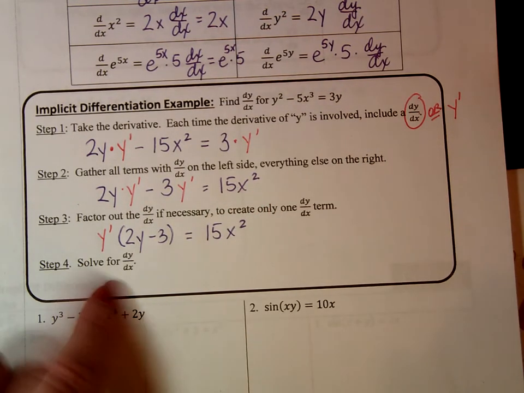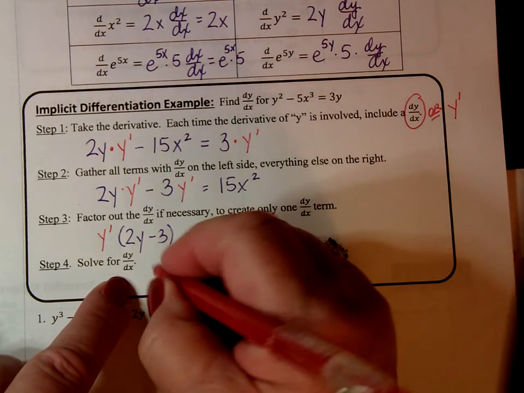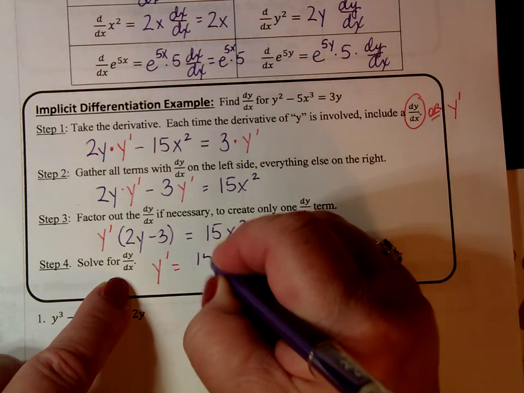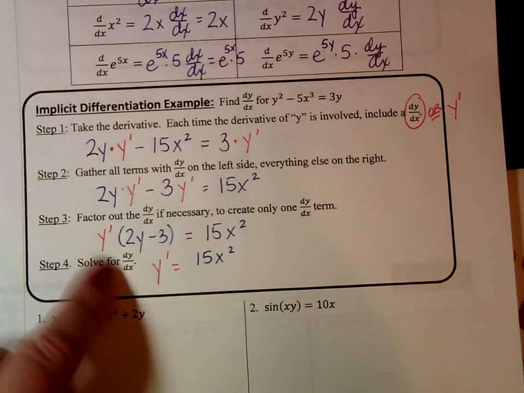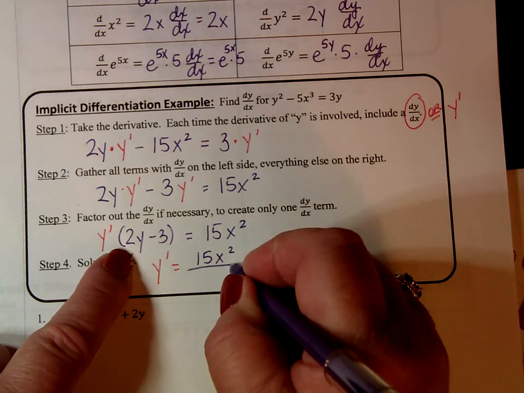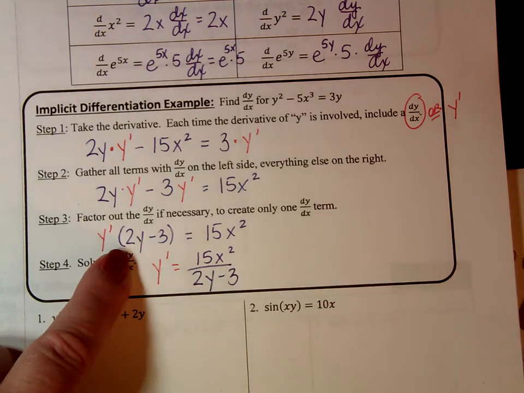And then it says, okay, solve for y prime. So I'm going to have y prime, my derivative, equals 15x squared. These are attached by multiplication, so I'm going to undo the multiplication by dividing, and I put it over 2y minus 3. And that's it.